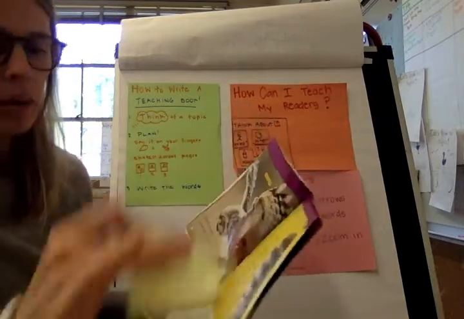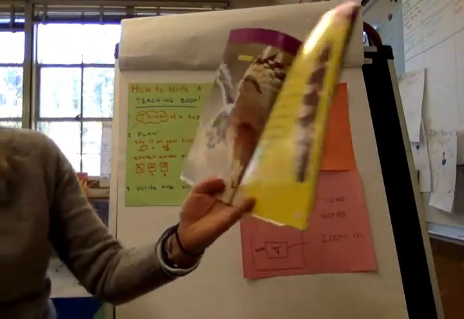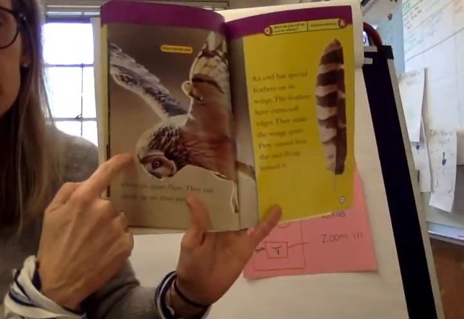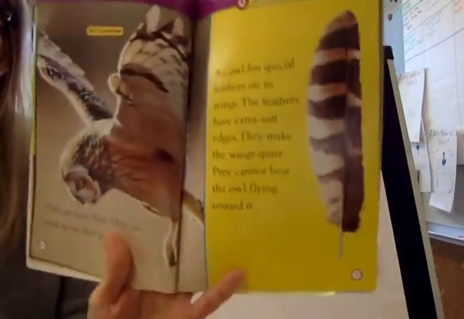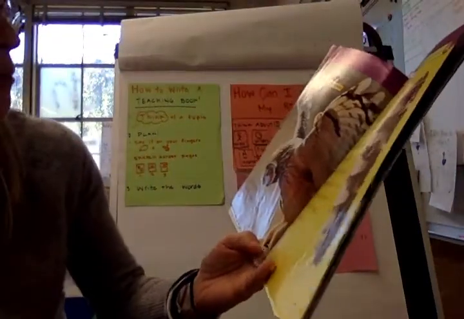And then this last one, and I think this last one's really interesting. So she has this big picture of an owl flying. And then she has this really zoomed in picture of the feather. Let's see what she's saying.